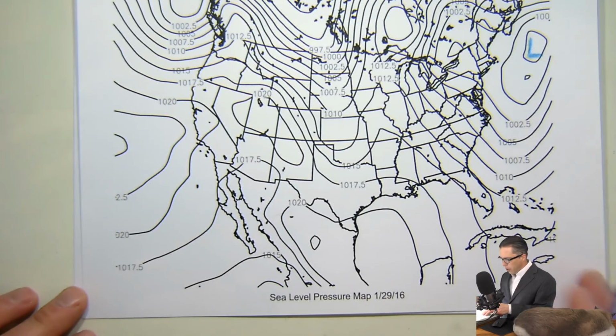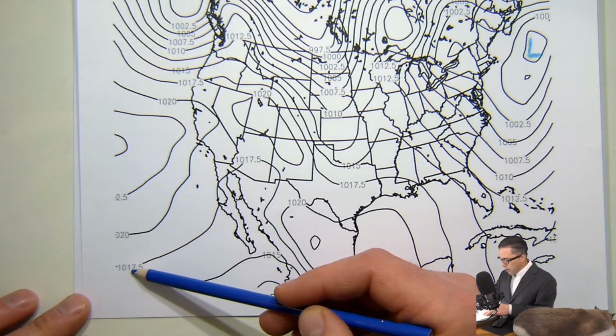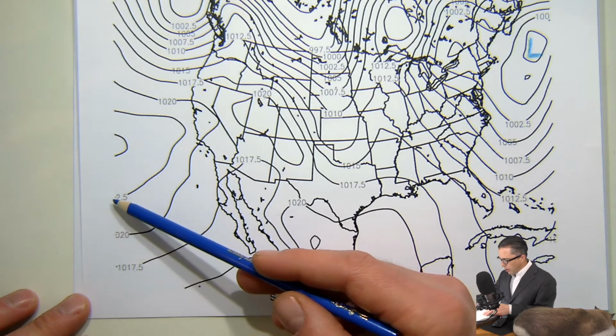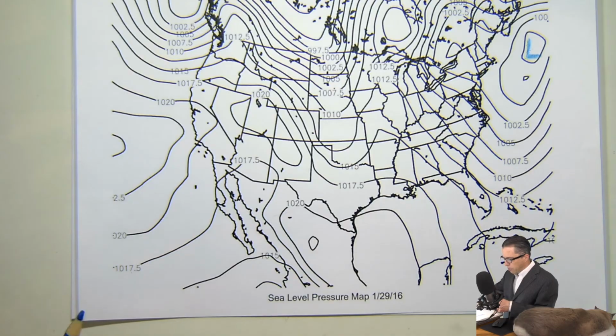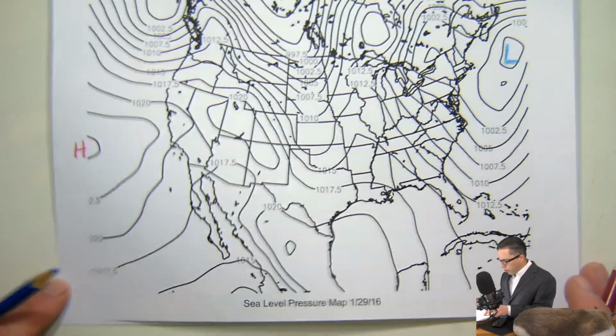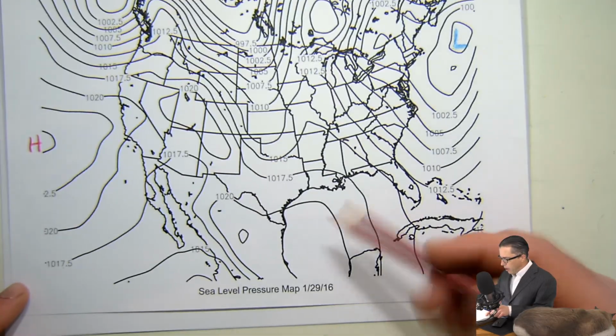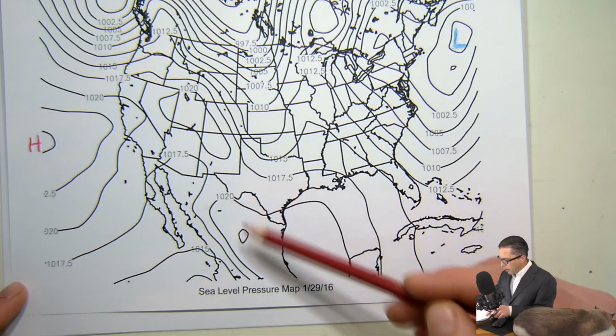Now, our highs are not as clearly defined. There's one over here, and the numbers are kind of cut off, so it's a little hard to see. But 1017, 1020, I think it's cut off, 1022.5, but that's a high over there. I'm just going to put that on there, out over the ocean. There's a small high over Mexico, so this is 1017 and a half, 1020.